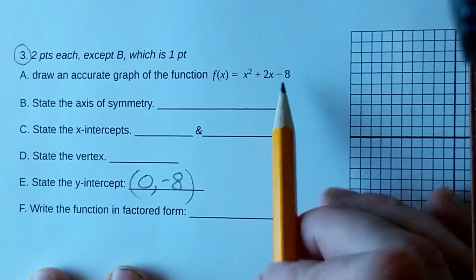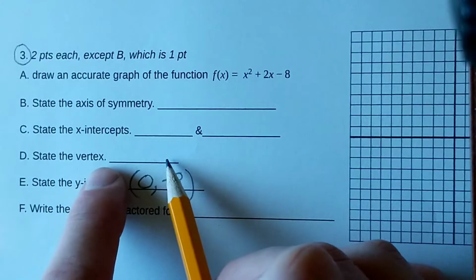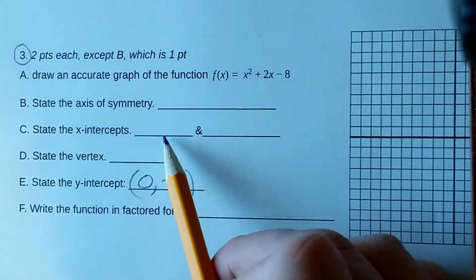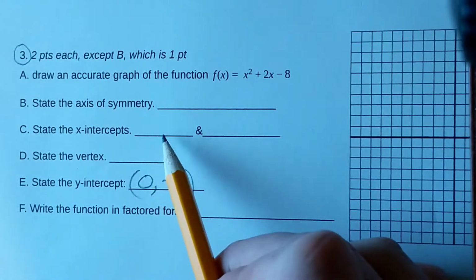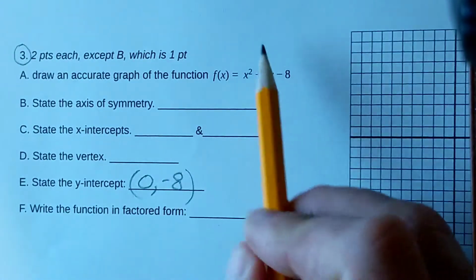And then the other thing is you can go anywhere from standard form. So if we were going to try to find the vertex, don't know. If we're going to try to find the x-intercepts, we'd have to factor it or use the formula or complete the square, write it like a square. This looks factorable.